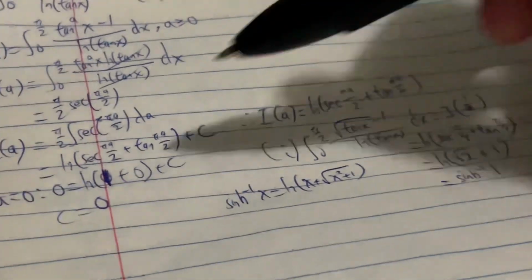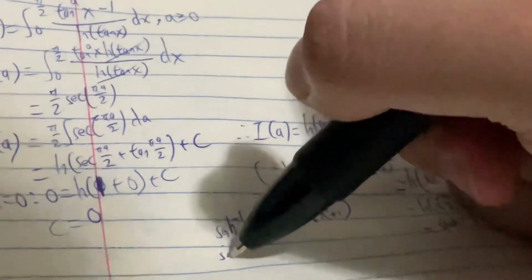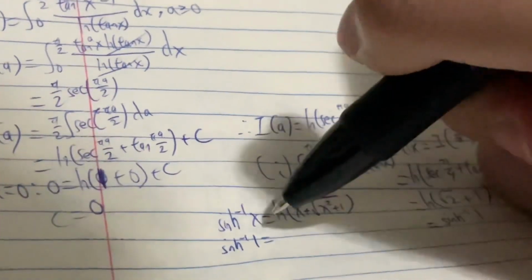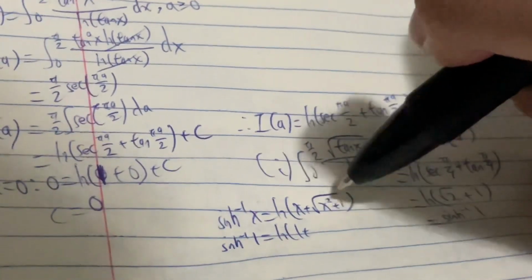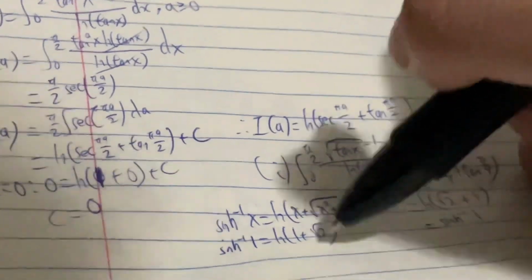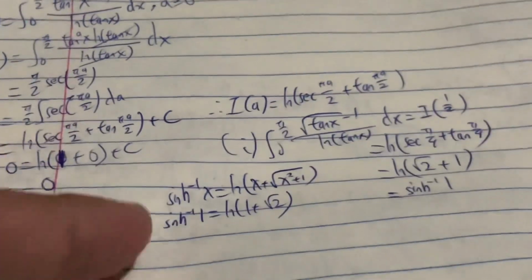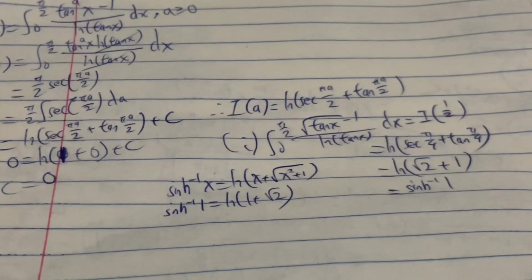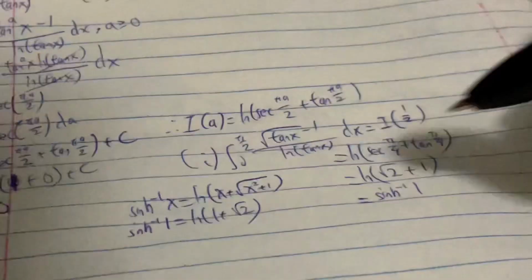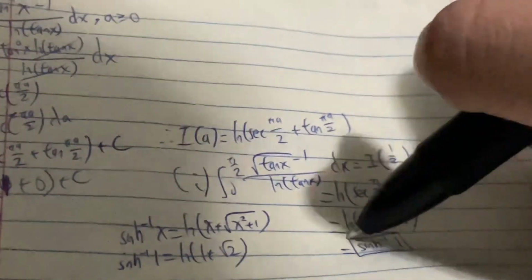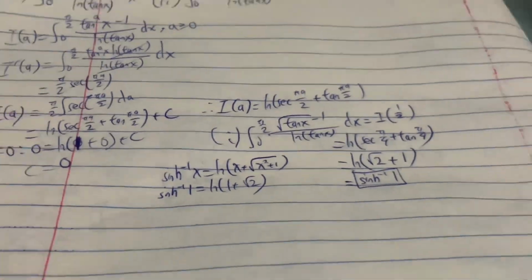Whenever you put a 1 in for x, you get ln(1 plus the square root of 1 squared plus 1), which is 1 plus the square root of 2, which is just equal to inverse sinh 1. So the first answer is just inverse sinh 1, which is really cool.